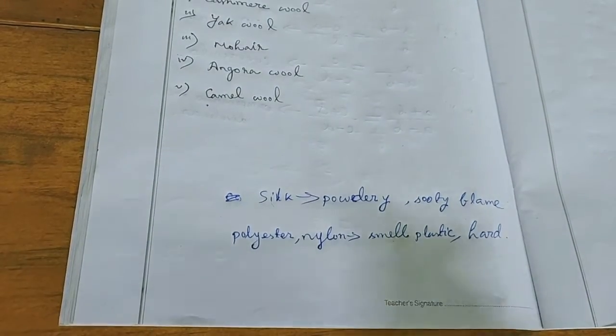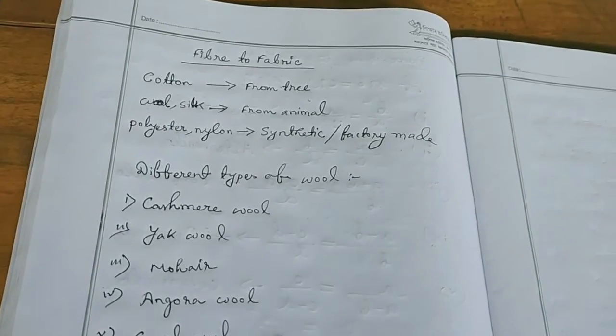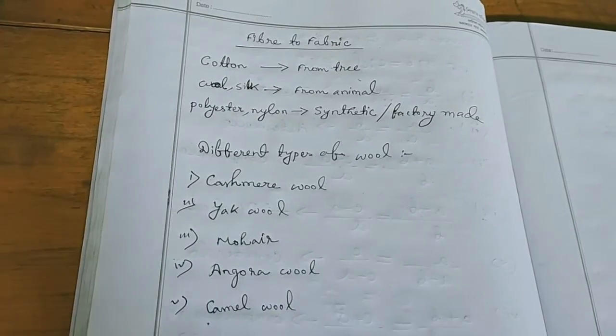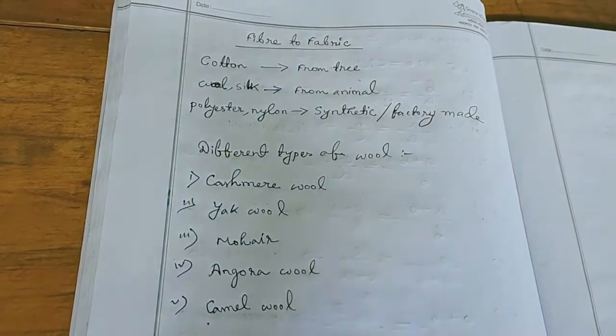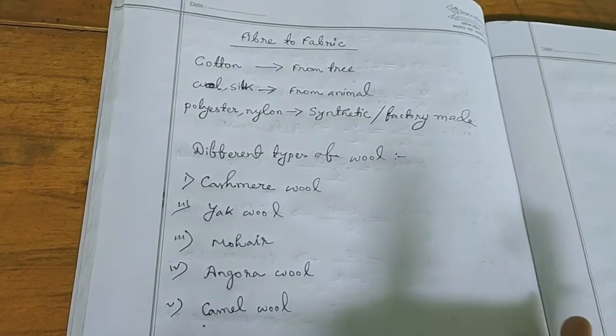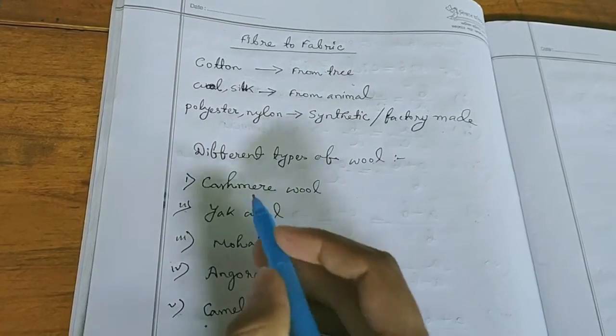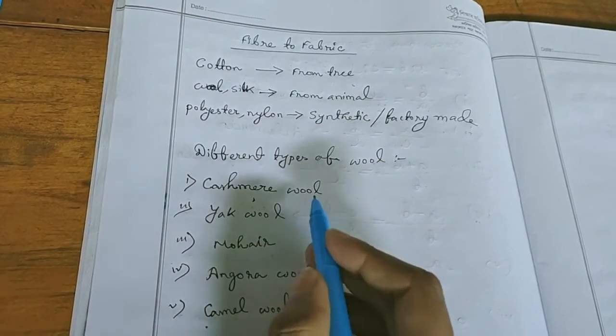Okay, now let's discuss some different types of wool. We know that wool is obtained from animal hair, animal fleece. The first one is Kashmiri wool.